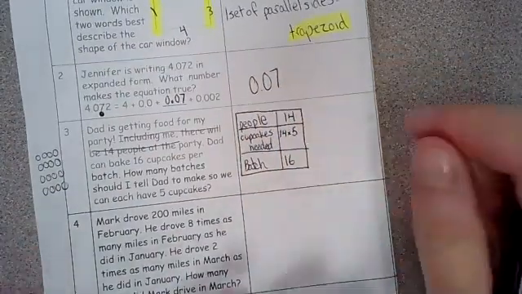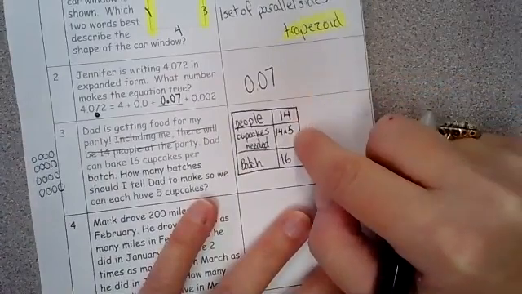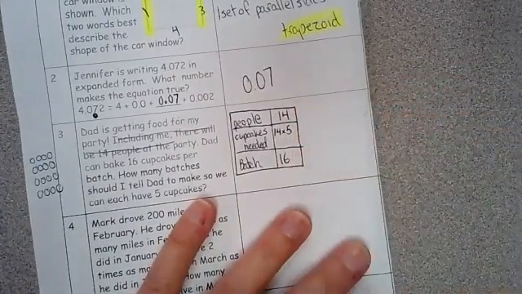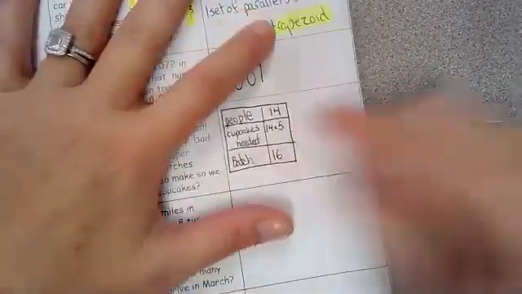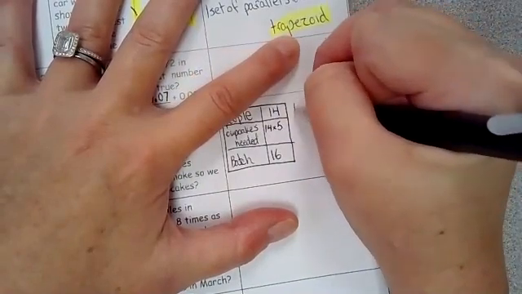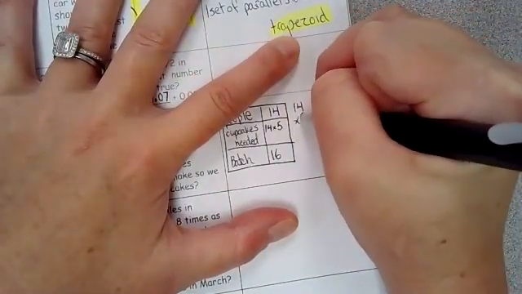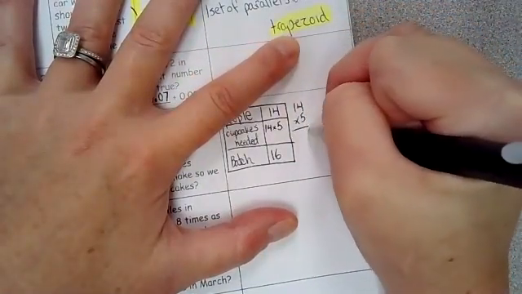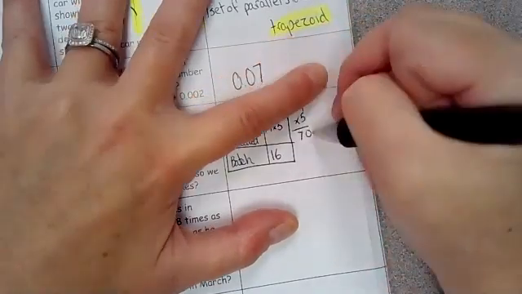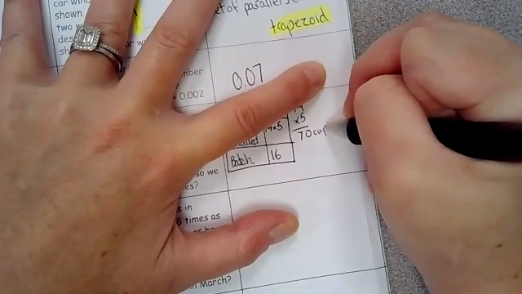Okay. So what we have to do first is figure out how many cupcakes we need, and then divide them into batches. So first, let's figure out how many cupcakes we're going to need for the whole party. So take 14 times 5. This times this is 20. Carry the 2. This times this is 7. All right, so we need 70 cupcakes in all.